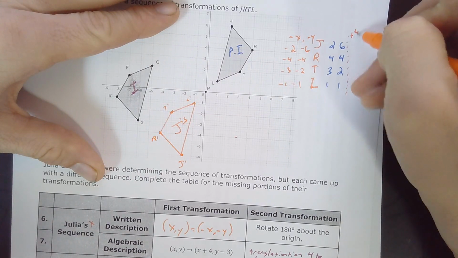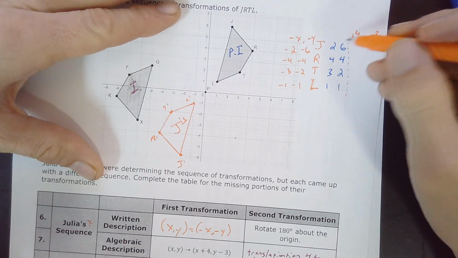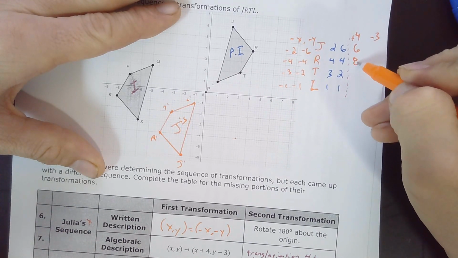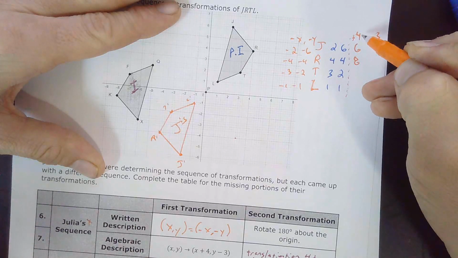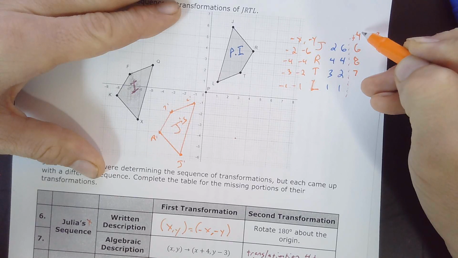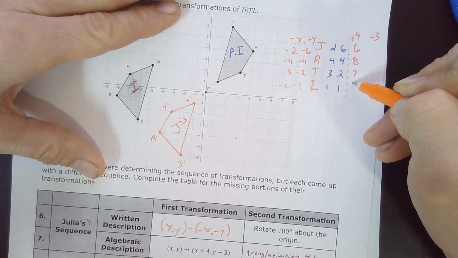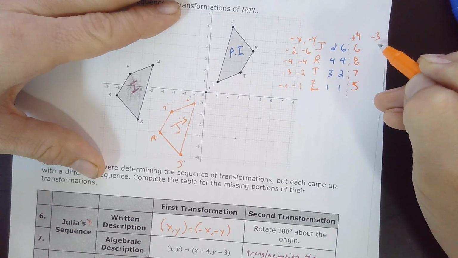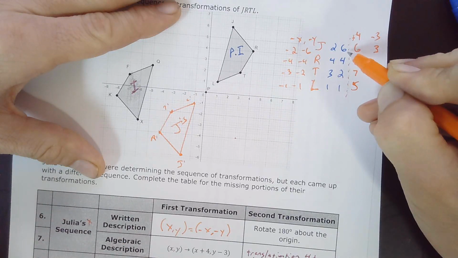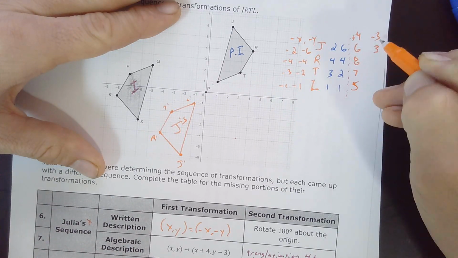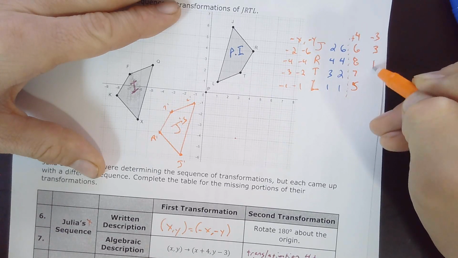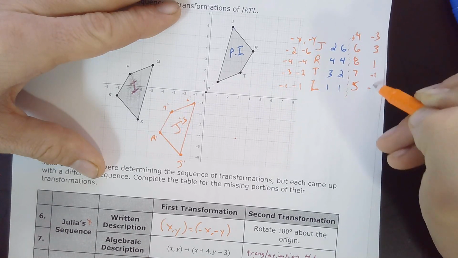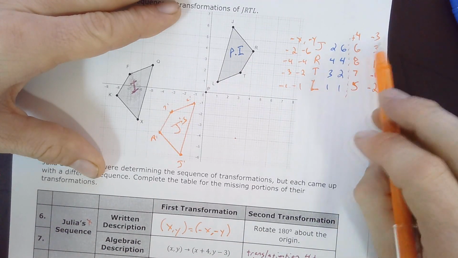+4 and then -3. All right, so 2 + 4 is 6. 4 plus 4 is 8. 3 plus 4 is 7. And 4 plus 1 is 5, right? And then we have 6 minus 3 is 3. 4 minus 3 is 1. 2 minus 3 is negative 1. And then 1 minus 3 is negative 2. So I'm going to check these in my mind real quick.